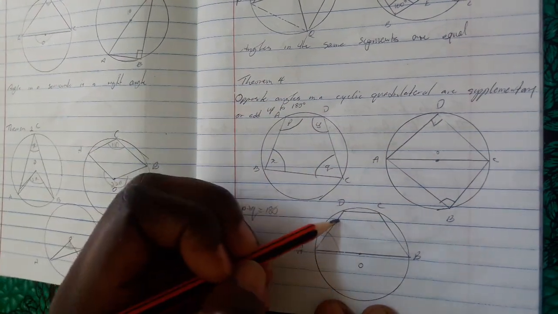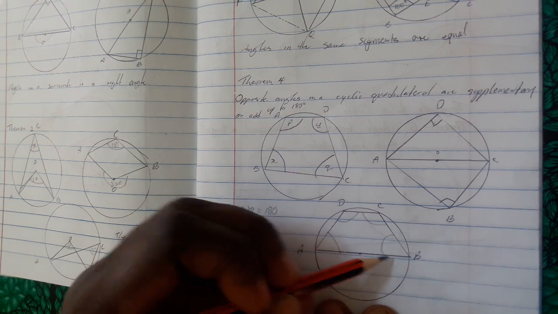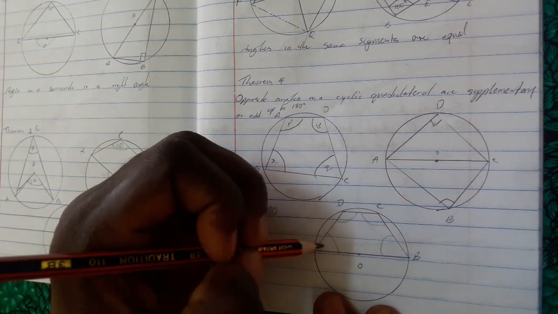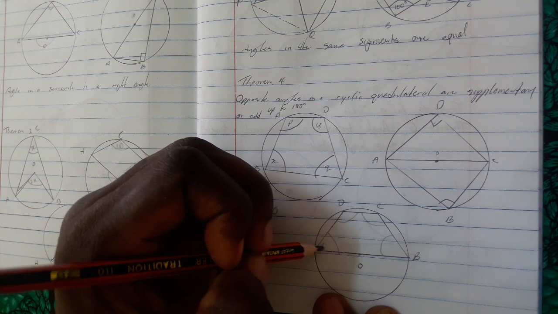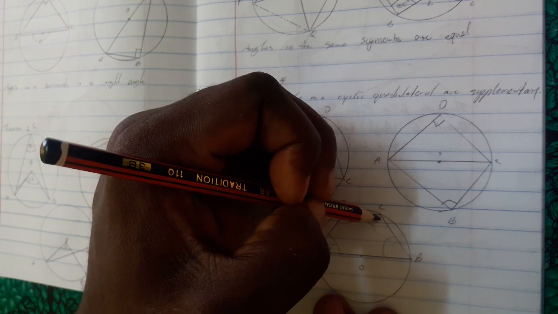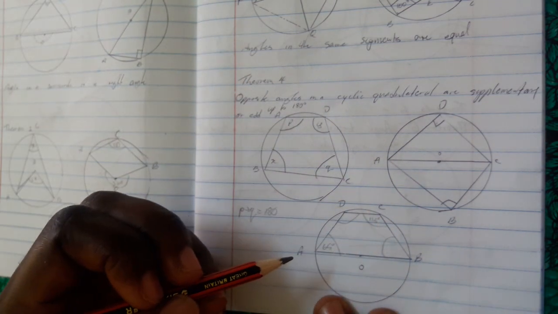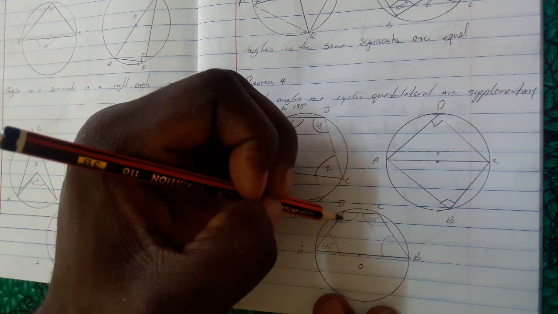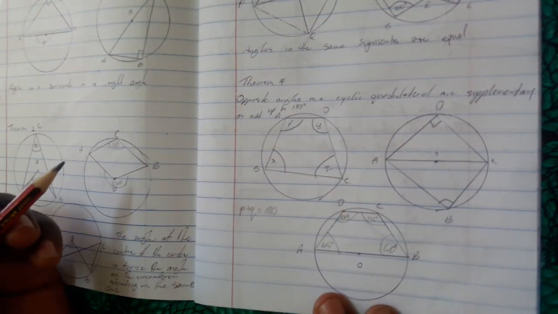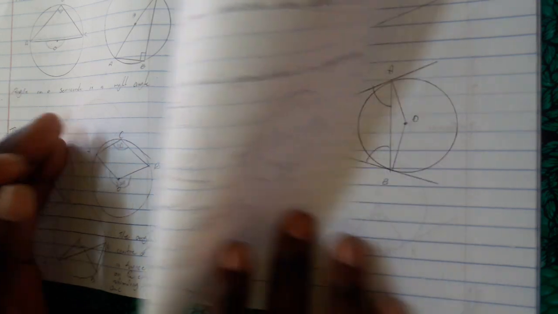And you can also have a quadrilateral in a semicircle and the opposite angles must add up to 180. So if this side was 65, this side will be 115 because the opposite angles must add up to 180. If this side is 120, this side has to be 60 because the opposite angles must add up to 180 degrees.